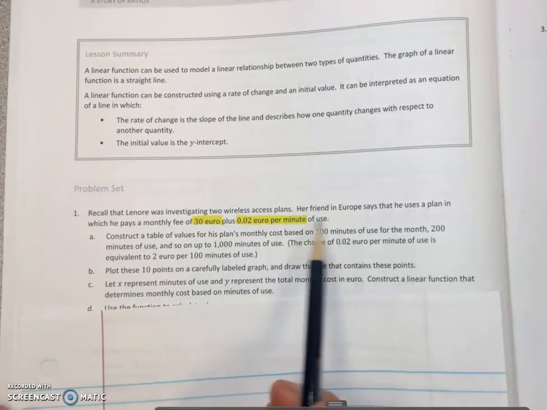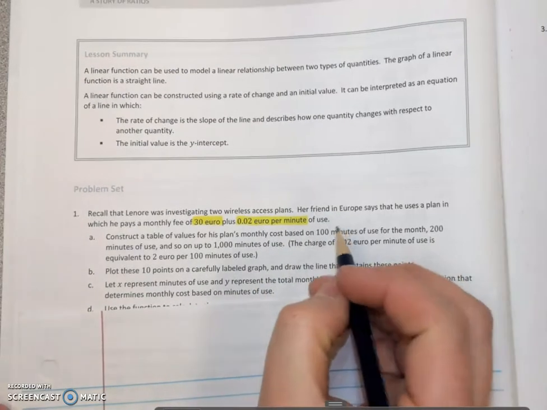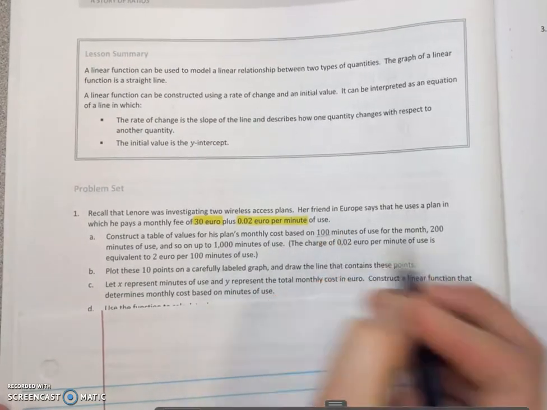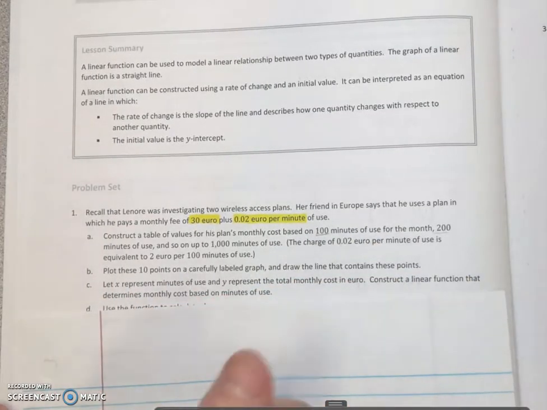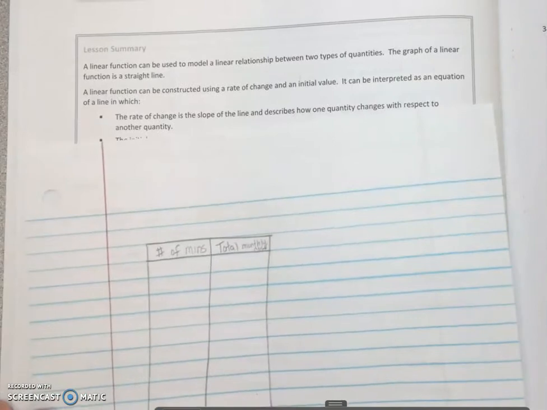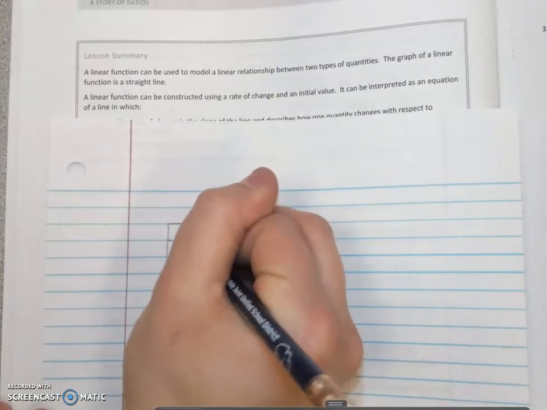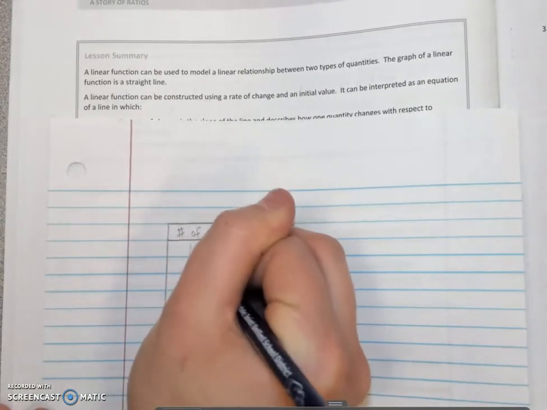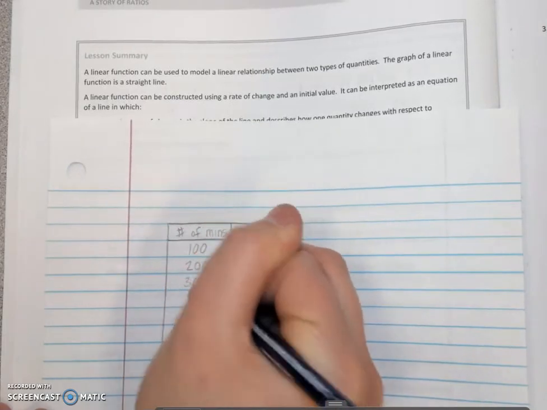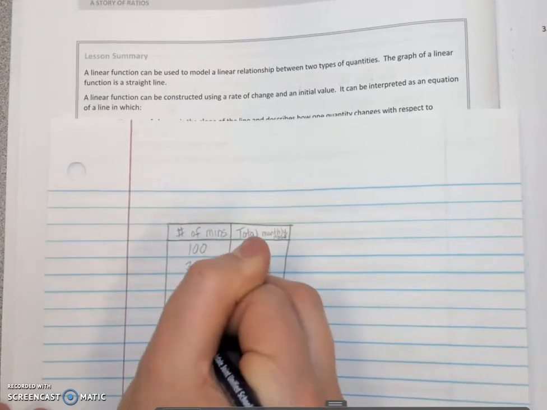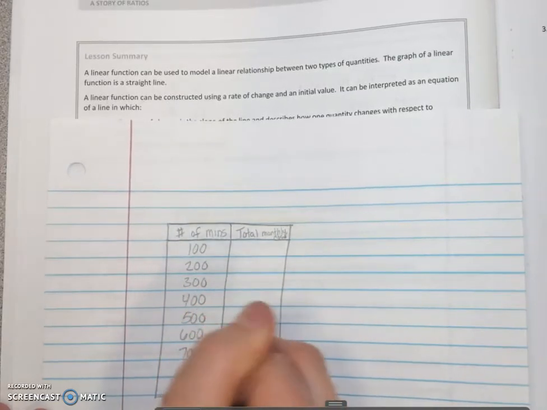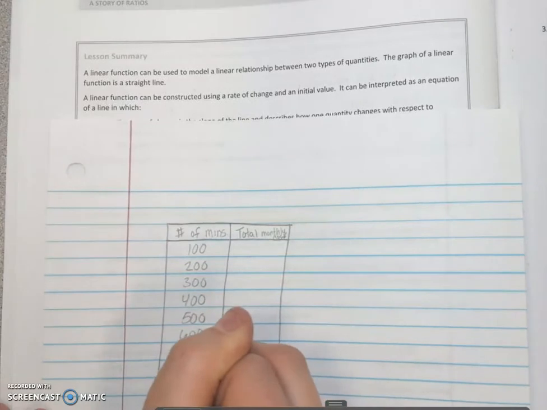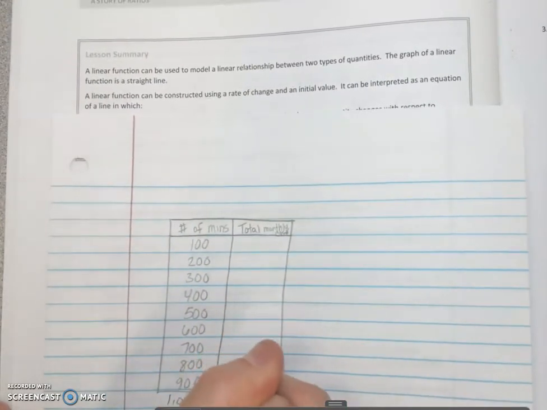Okay? And then if we look back at our problem, it says there's a monthly fee of €30 plus 0.02 euro per minute of use. And it wants us to base our table on 100 minutes of use, and then 200 minutes of use, and so on and so forth, up to 1,000. So we're going to start with 100 minutes, and then 200 minutes, and then 300 minutes, and then 400 minutes, and then 500, 600, 700, 800, 900. I didn't give myself quite enough room. 1,000.